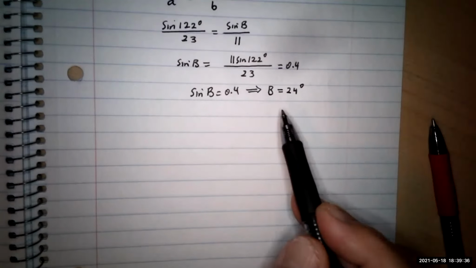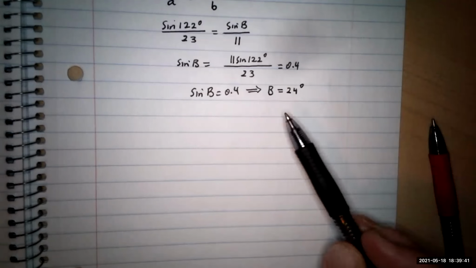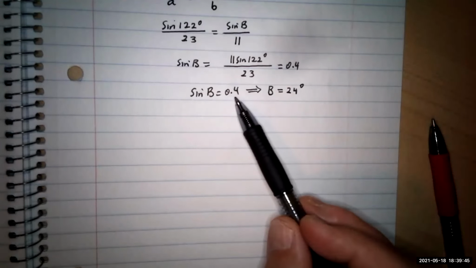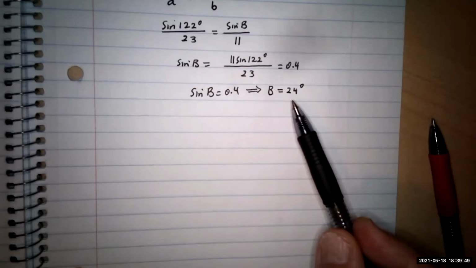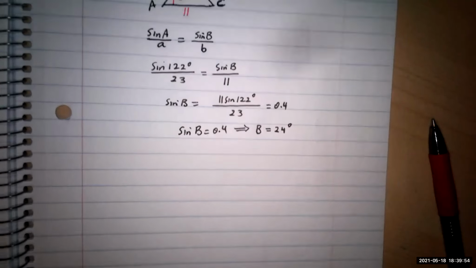Okay, for this, you got the B. So you have the A and the B, we can find the C. Over here, you got to be careful. You know that sine is going to be positive in the first quadrant and the second quadrant. So you may have a second solution, but you quickly double check to find out.